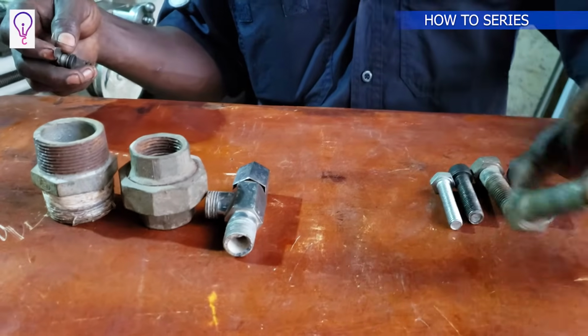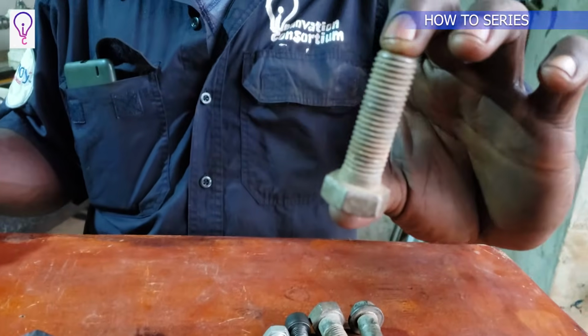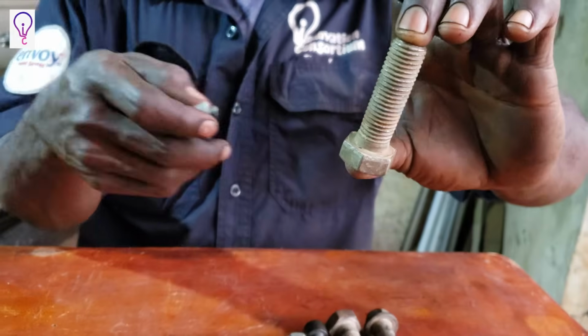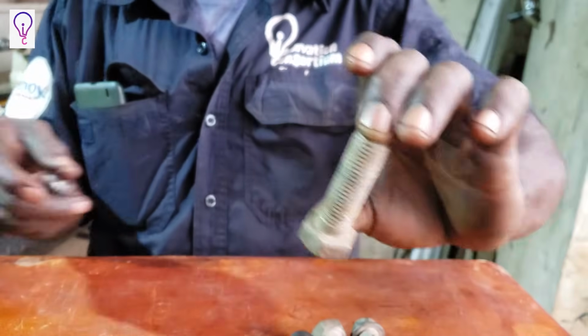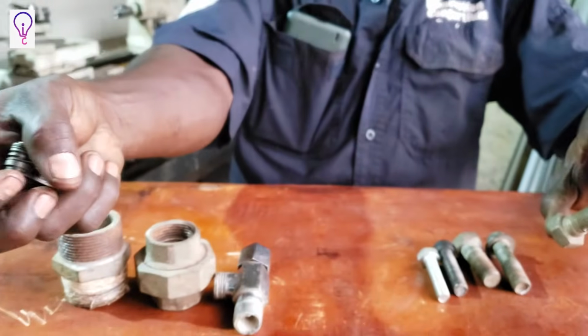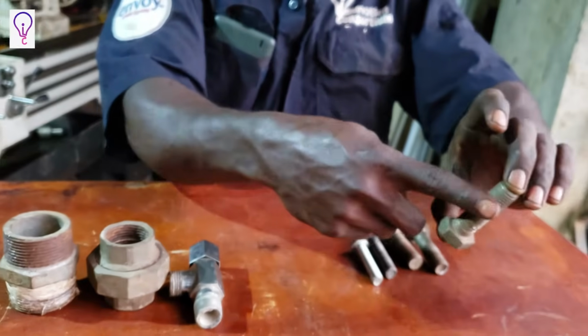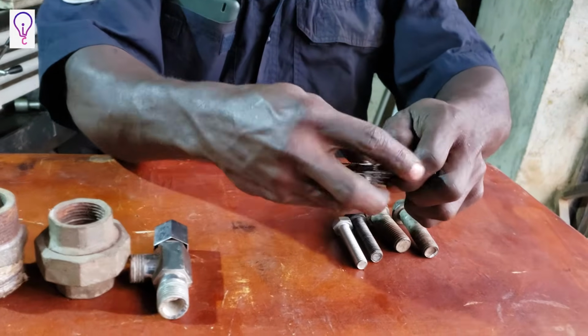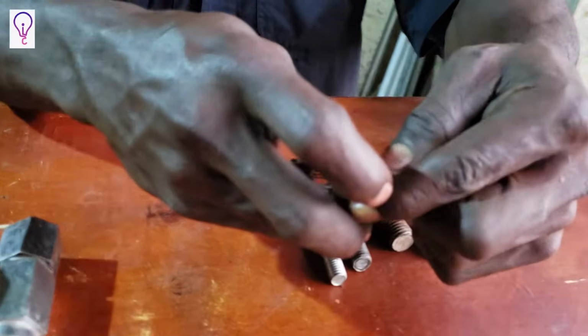Let me pick this one. This screw has threads, and the threads are of a certain pitch. If I want to know this pitch, I have to get this tool and gauge the pitch of this screw. I have different leaves.